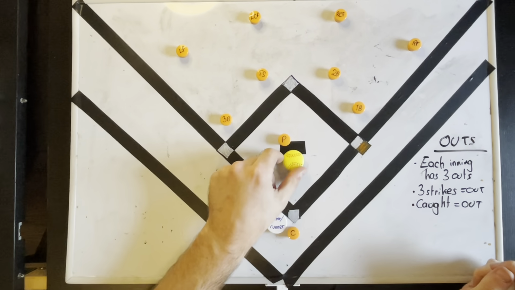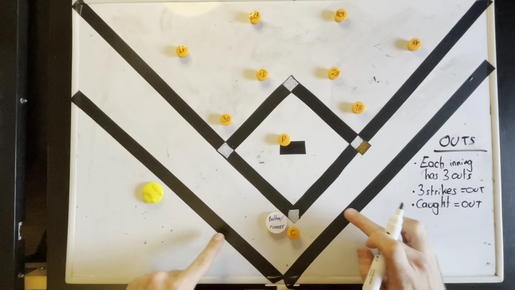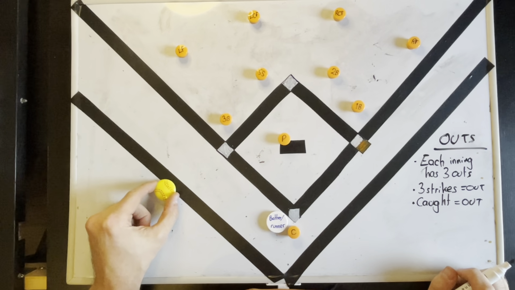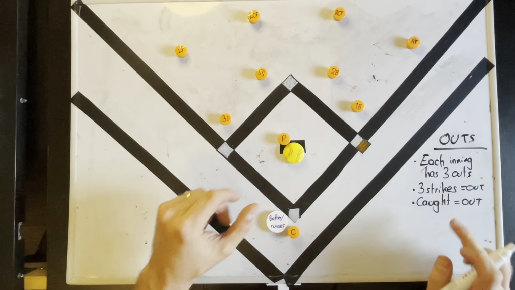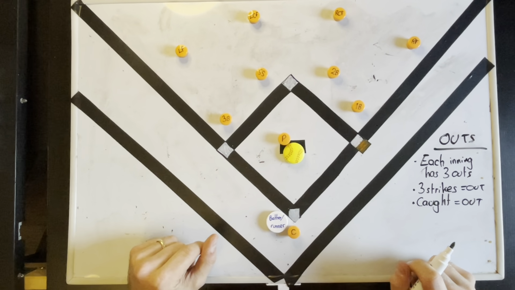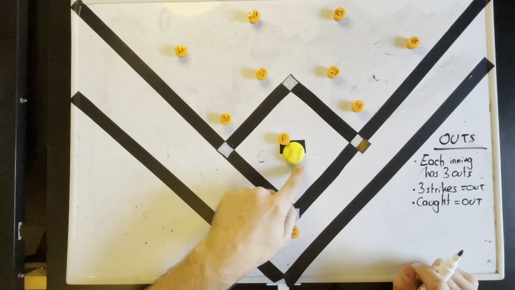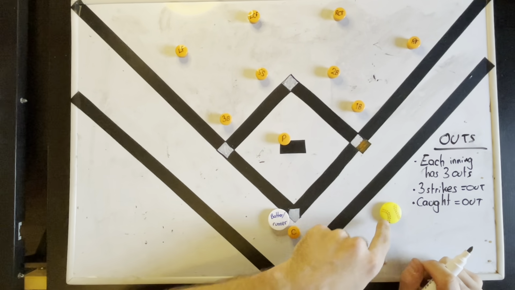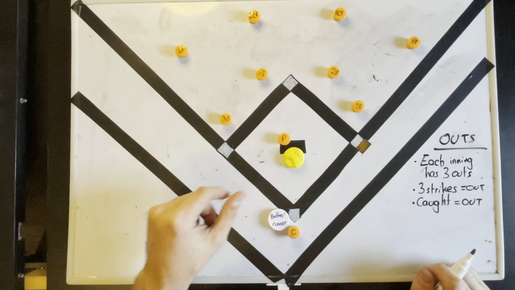Okay, the only place that you can be caught and you're not out is if it lands over the dead ball line, remember. The dead ball line means the ball is dead. If it's caught, it doesn't matter. It will count as a strike, one of your 3 strikes, but so long as it isn't your 3rd and final strike, a ball caught in dead ball territory will not cause an out.